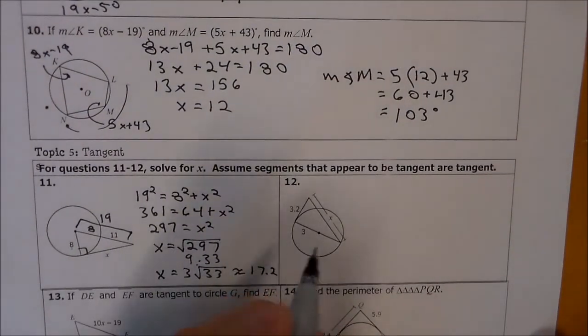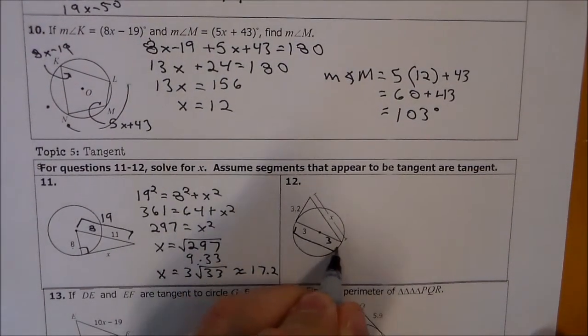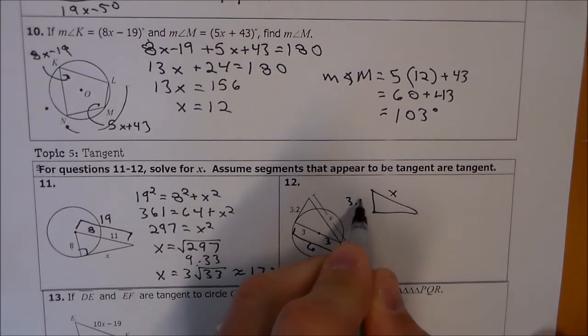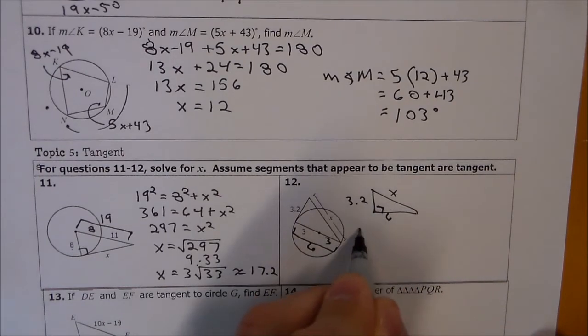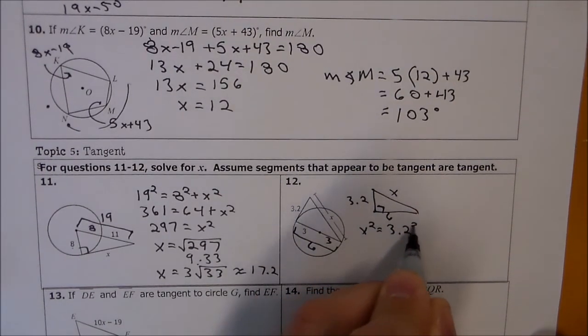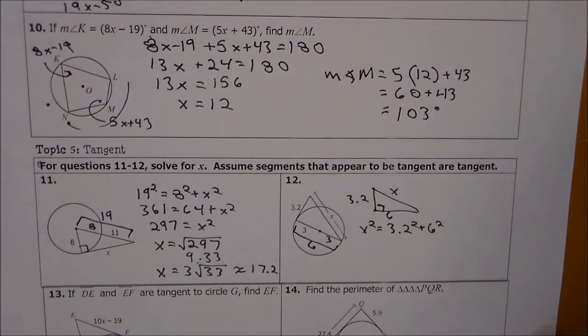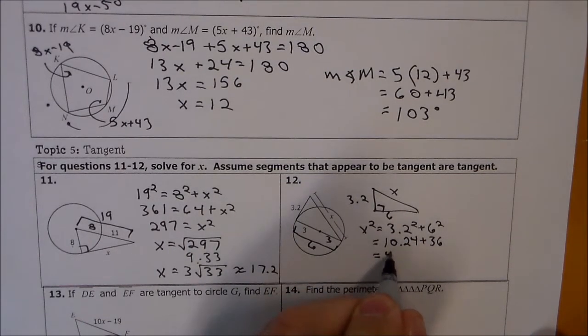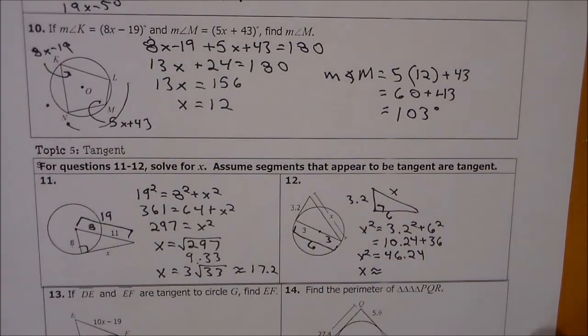For the next one, I have 3 here as the radius. I'm going to put the other 3 here and make the diameter 6. So we got x, 3.2, and 6. X squared equals 3.2 squared plus 6 squared. 3.2 squared is 10.24 plus 36, or 46.24, equals x squared. Since it's already a decimal, I'm just going to take the square root of that, and that comes out to be 6.8.